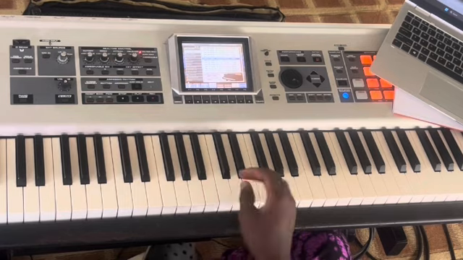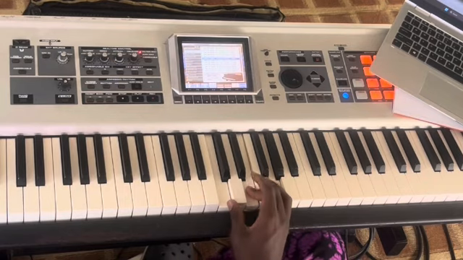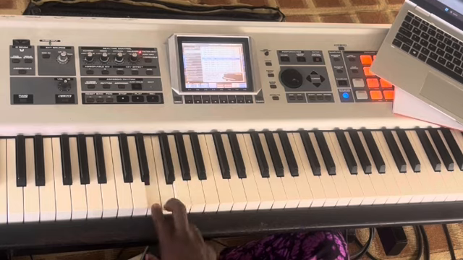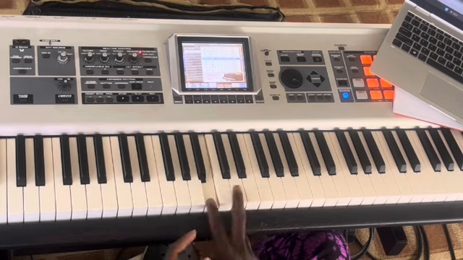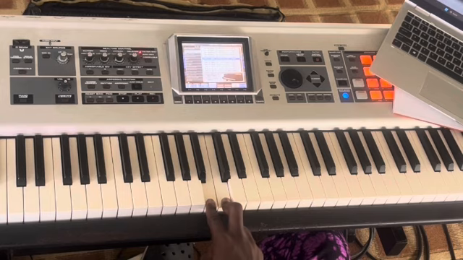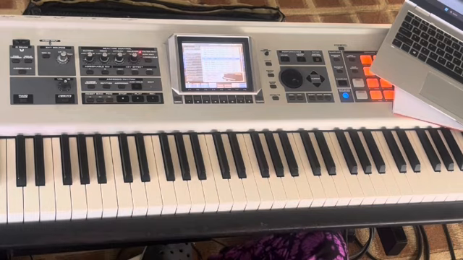Now back to the key of C, the 3 and the 4 degrees are a semitone. The 7 and the 1, or 8, are a semitone away from each other. So these are the distances we have on the scale degrees.